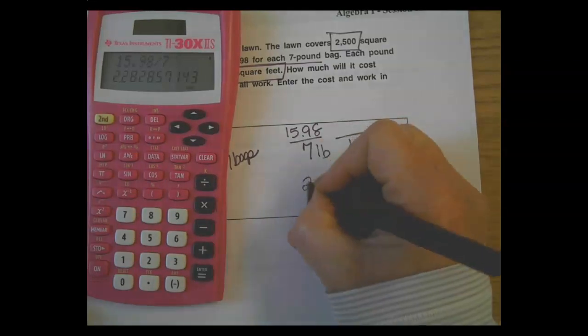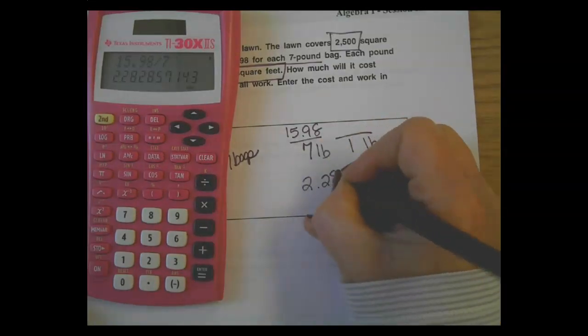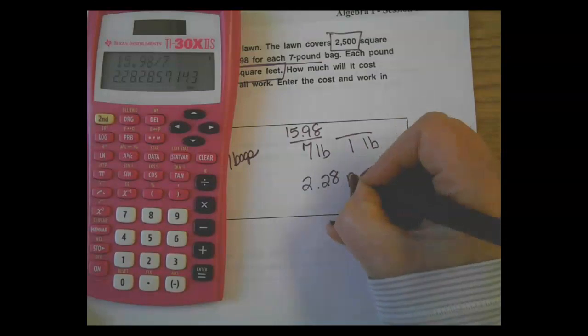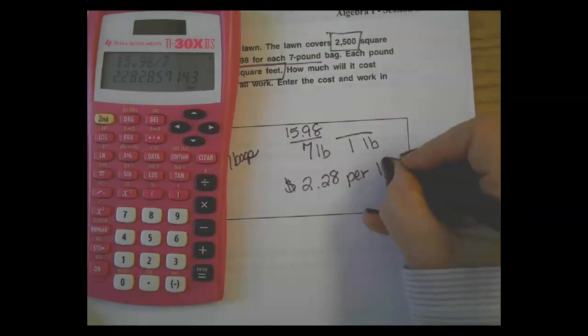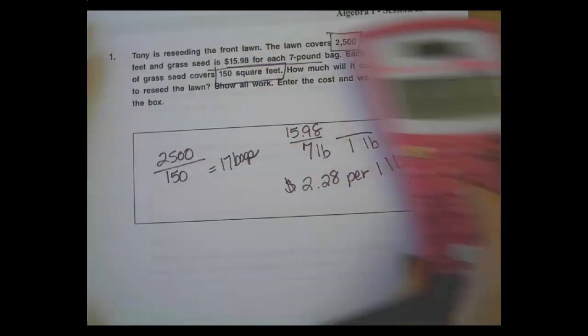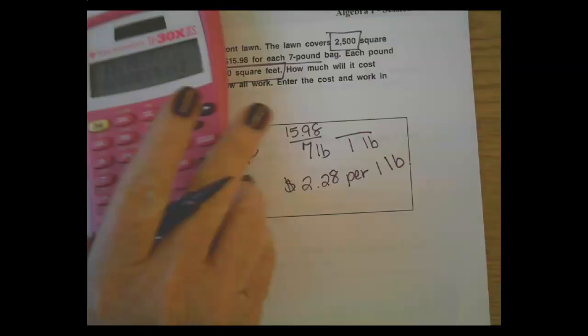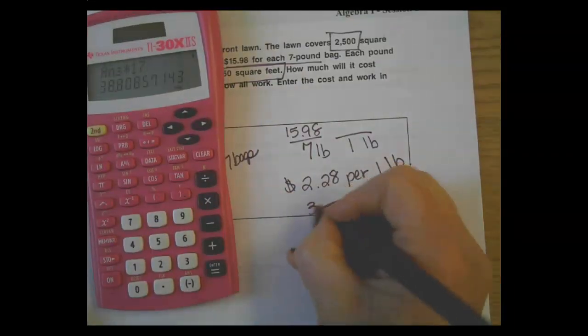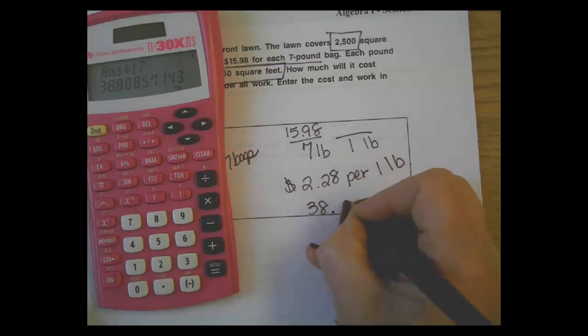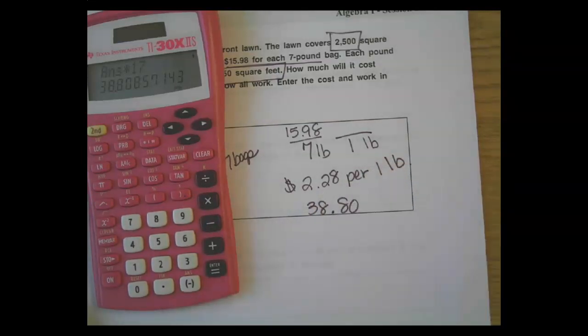So it's $2.28 per 1 pound. Okay, and I need 17 bags. So I'm just going to take that and multiply it by 17, and I get about $38.81 or 80 cents, something like that.